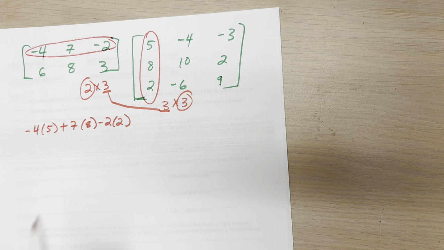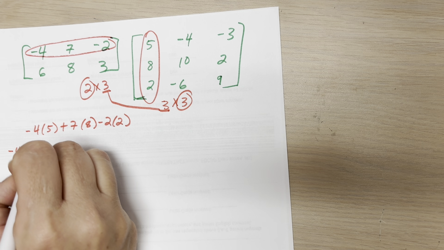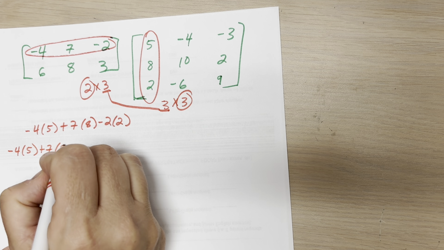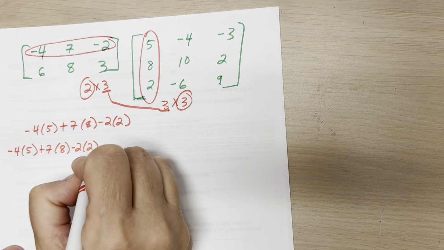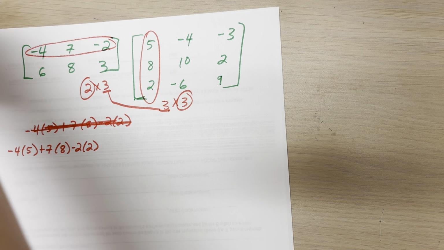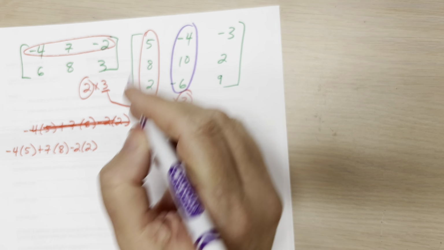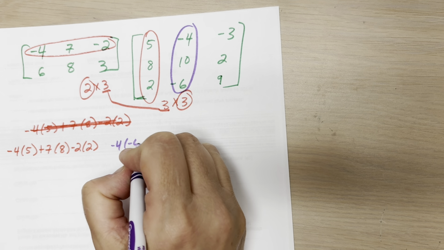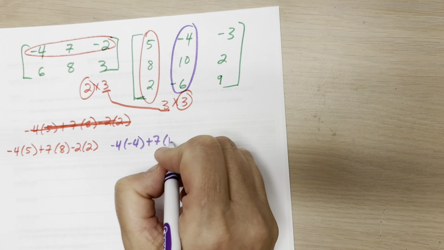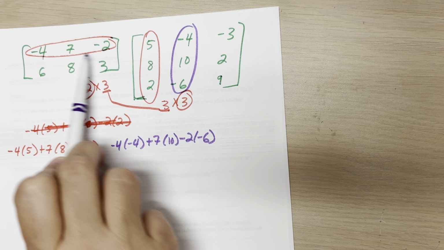So it's gonna look like this when we're done. So hopefully I have enough room. I don't know if I wrote this small enough, honestly. Let me rewrite it so it's a little bit tinier. This is what I get for not planning out well enough in advance. Okay, next I'm gonna look at that first row times the second column. So -4 times -4 plus 7 times 10 minus 2 times negative 6, row by column.